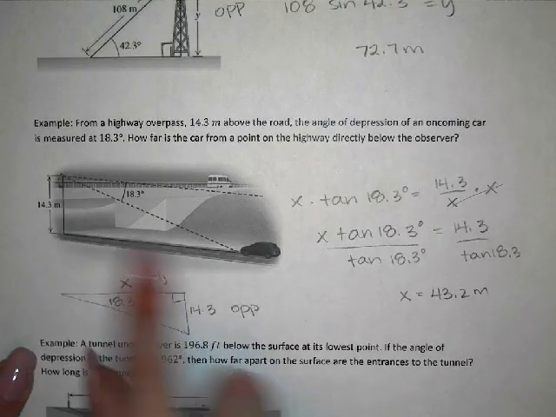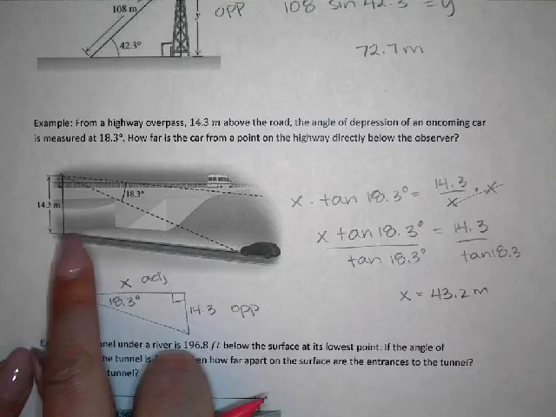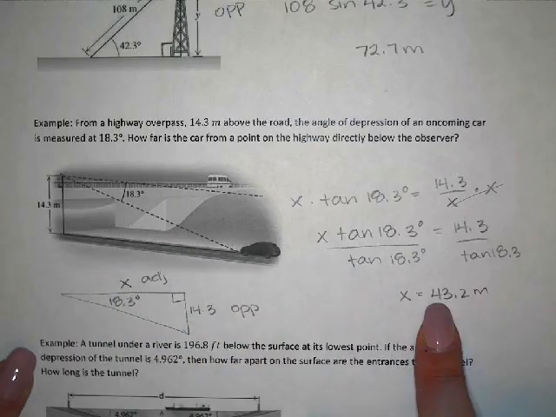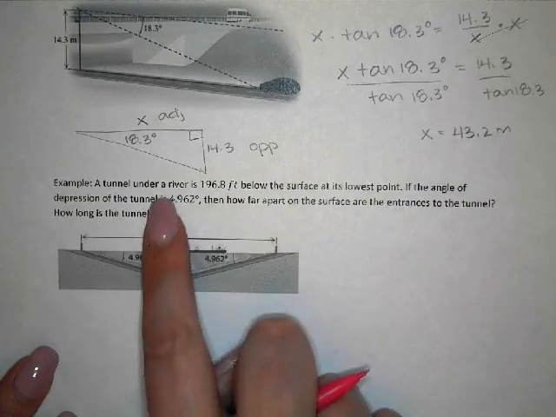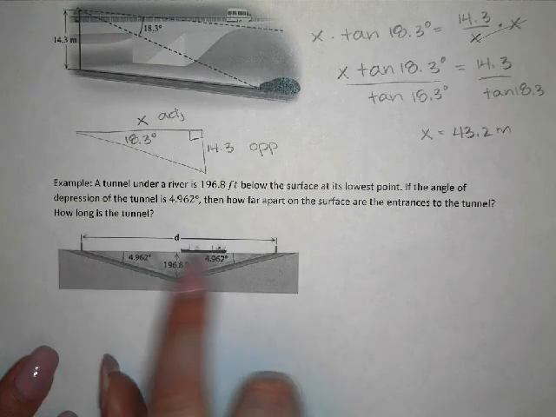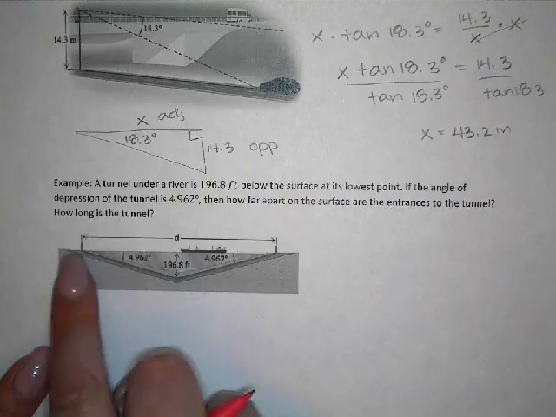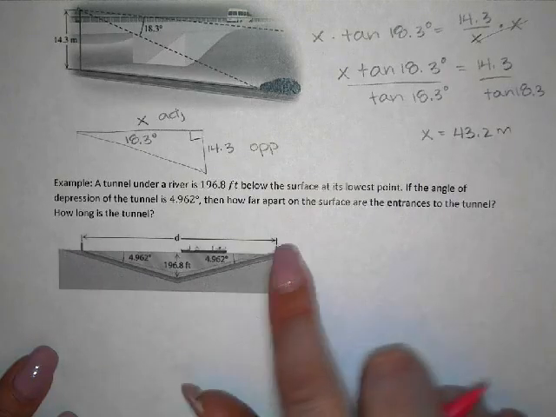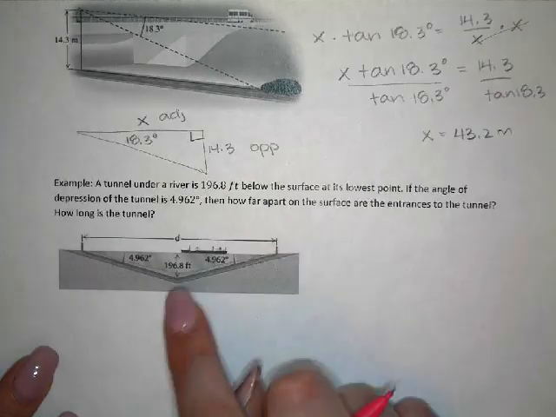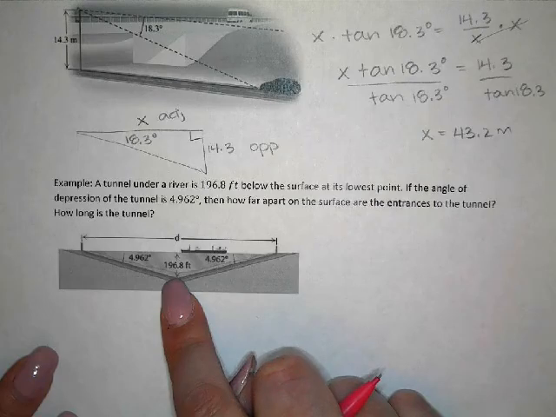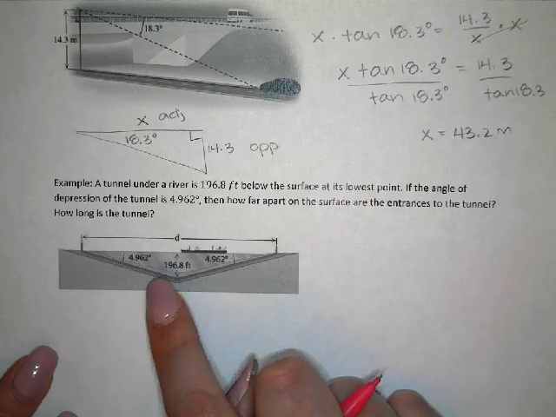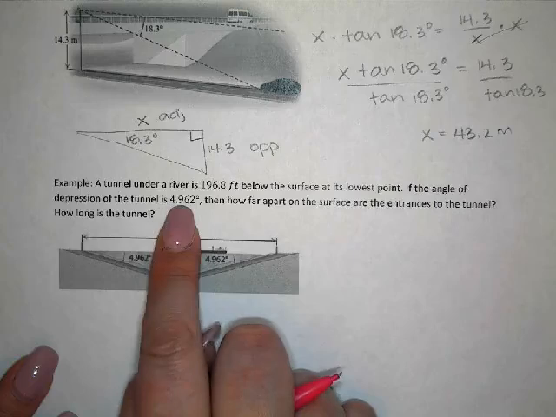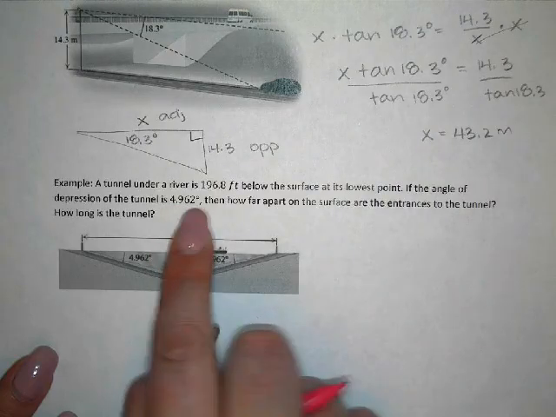Okay, last we have a tunnel under a river. So this right here is water, this is a river, this is a tunnel that goes underneath the river, 196.8 feet below the surface at its lowest point. If the angle of depression of the tunnel is 4.962 degrees, then how far apart on the surface, so here's the surface, how far apart on the surface are the entrances to the tunnel?